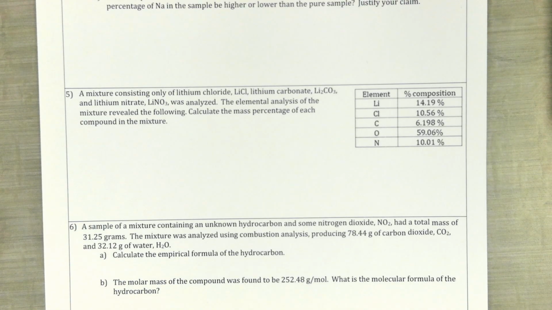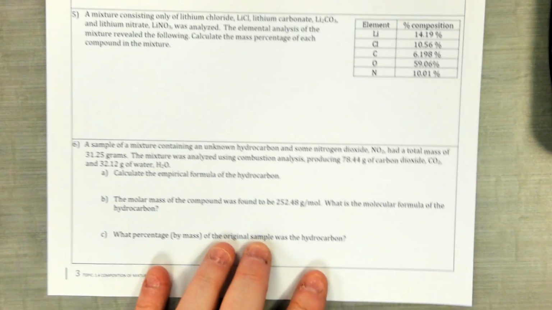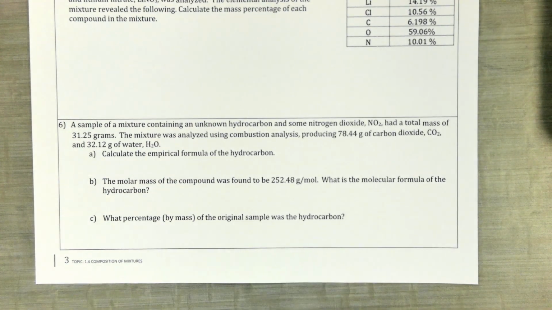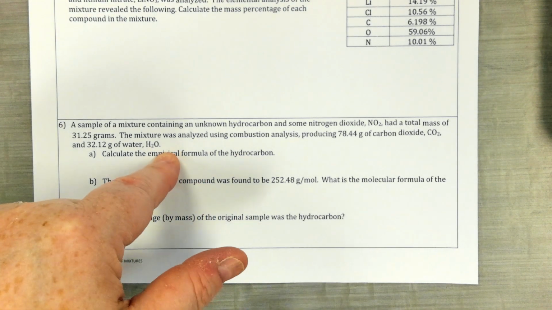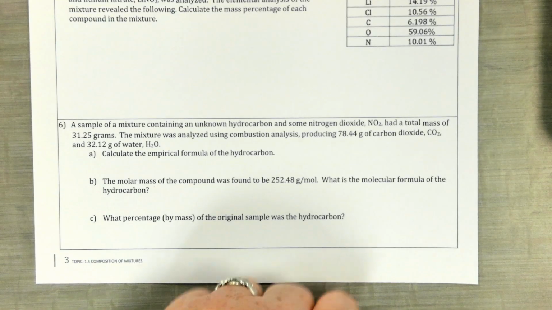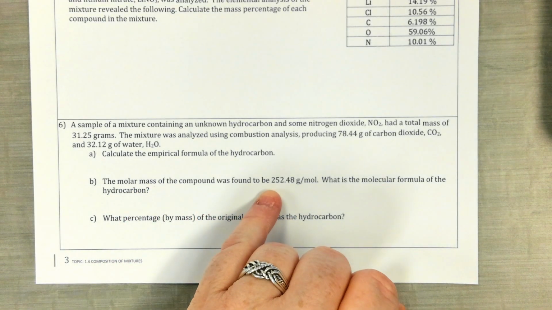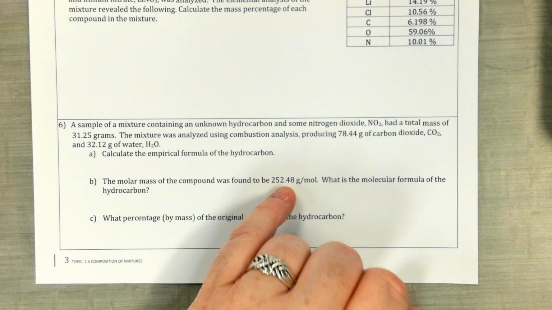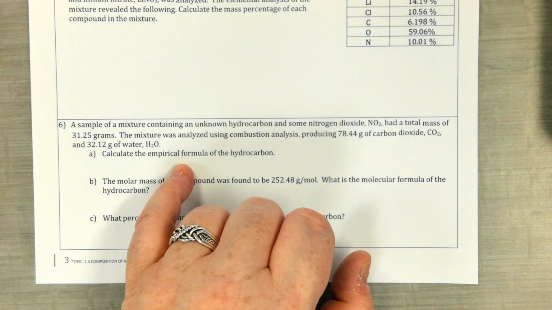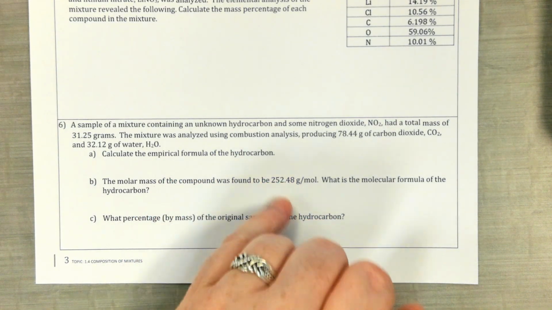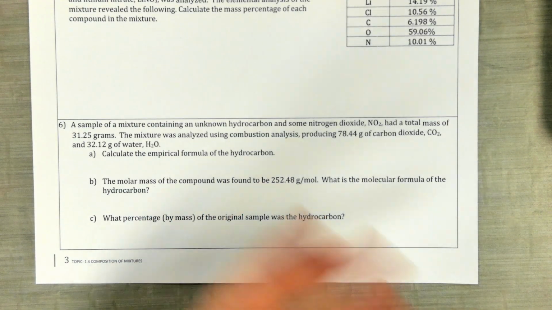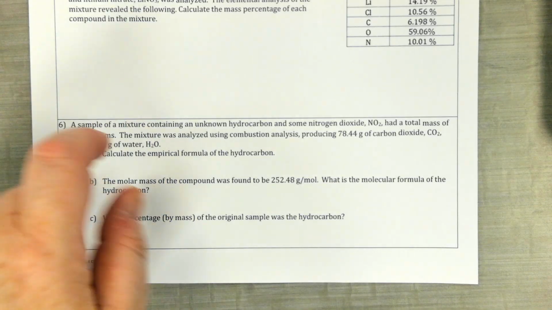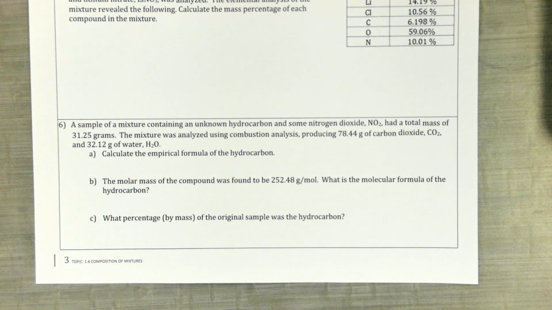Okay. All right, and then the last one, number 6, can be a little tricky, but I want you to take what you did for 1 through 5 and try to answer A, B, and C. Now, the empirical formula was from the previous 1.3. You've got to find the molar mass of the compound. So this is your molecular mass. You've got to find the empirical formula to get the empirical mass, divide those two to get the molecular formula, and then calculate the mass percentage. So you're going to use 1.3 and 1.4 to help you answer 6.